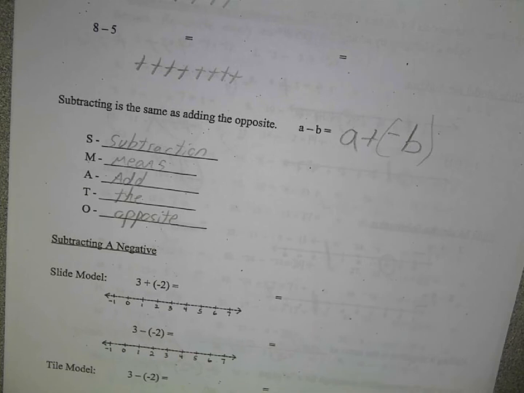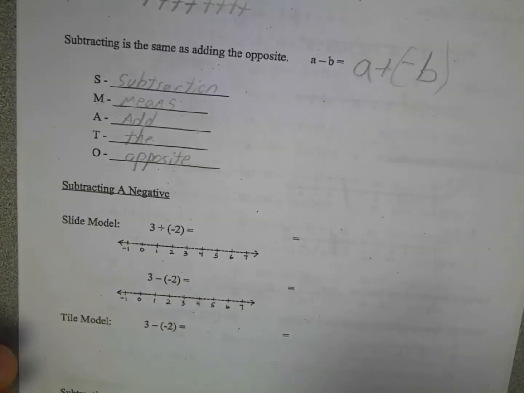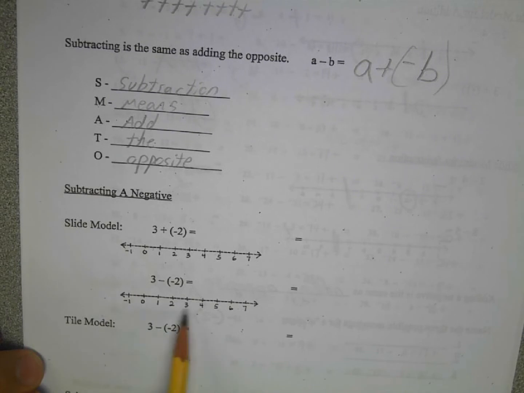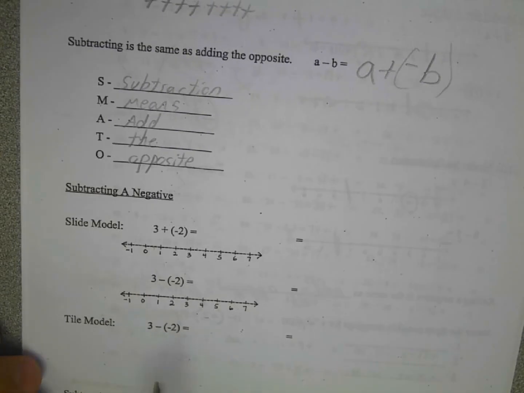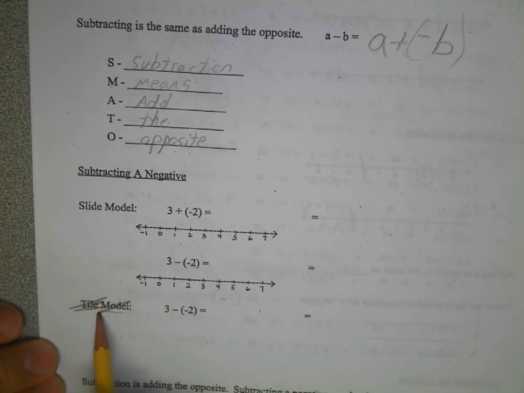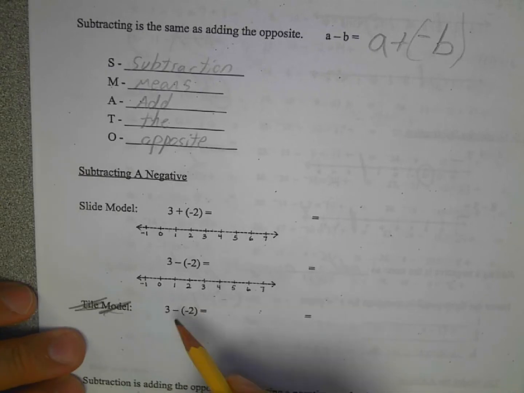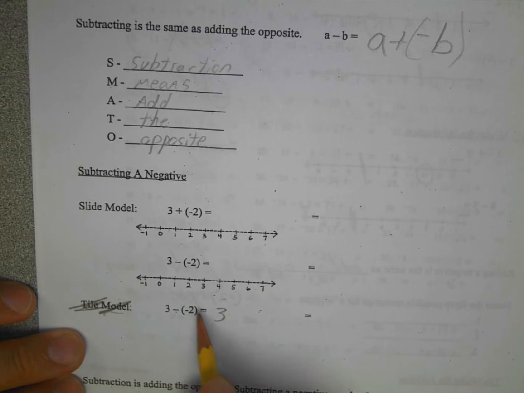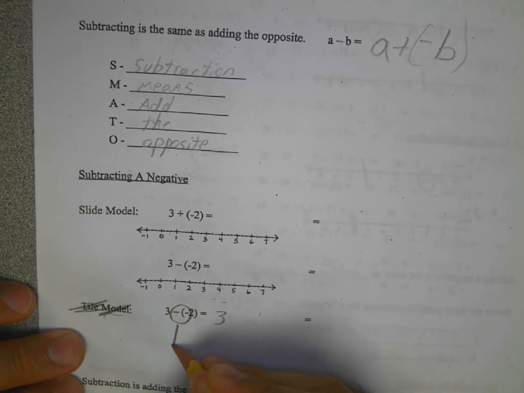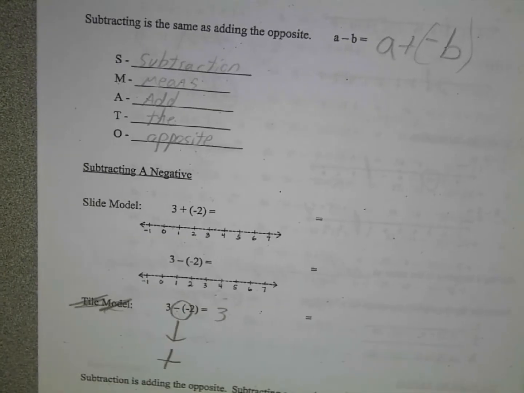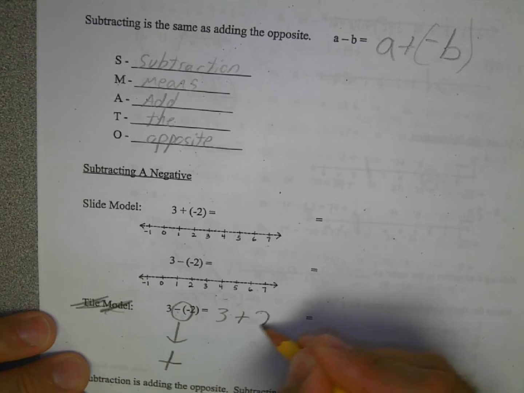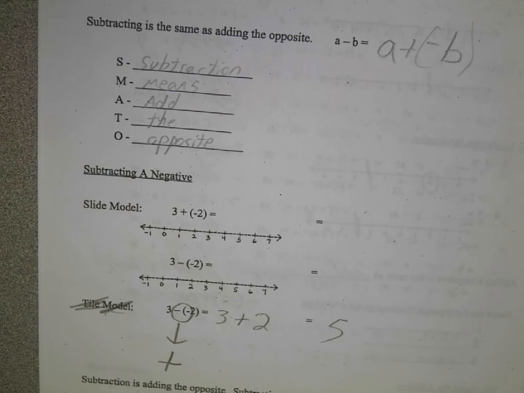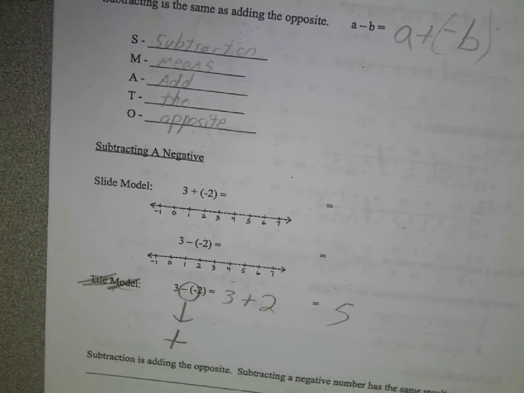So now you get your chance to try the slide model and show me how you're doing. Tile model, we haven't learned that yet, but just use what we've learned so far. So adding the opposite, that's 3. Now what happens if adding the opposite, what happens in the middle here? Turns into a plus. So 3 plus 2. And then tell me what that is. Well, we can do it together right now. It's 5. 3 plus 2. We can handle that.